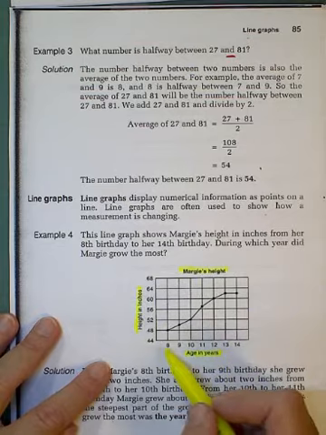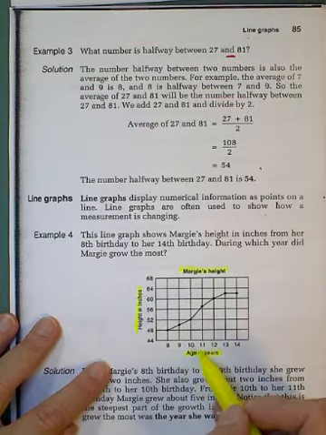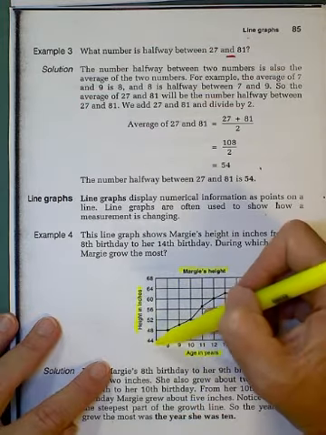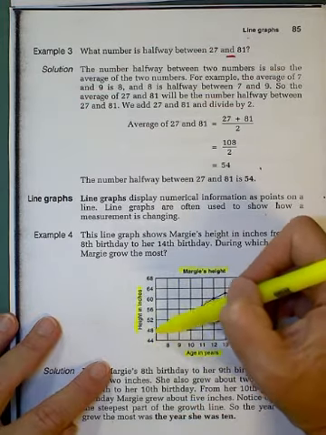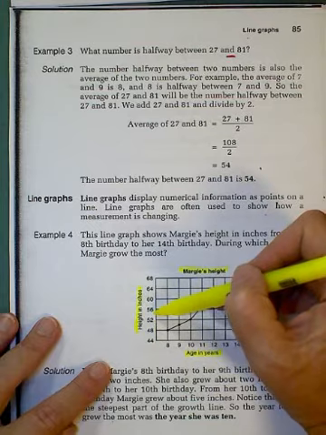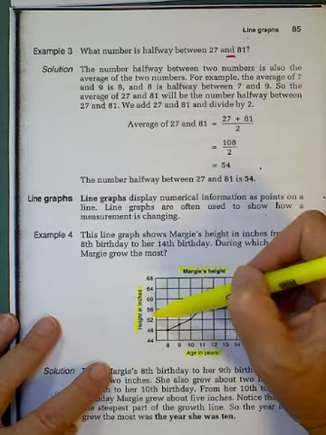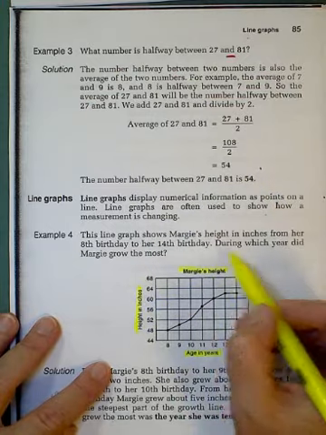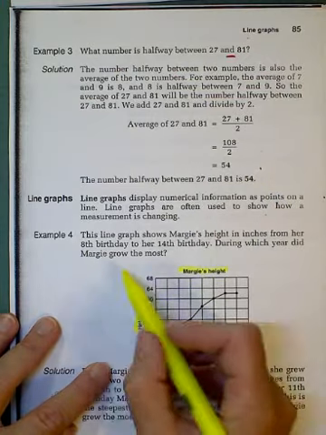We go from 8 to 9 to 10 to 11. We're going up by ones. In this case, we're going from 44 to 48 to 52 to 56. We're going up by 4 inches each time. Now we are asked, during which year did Margie grow the most?